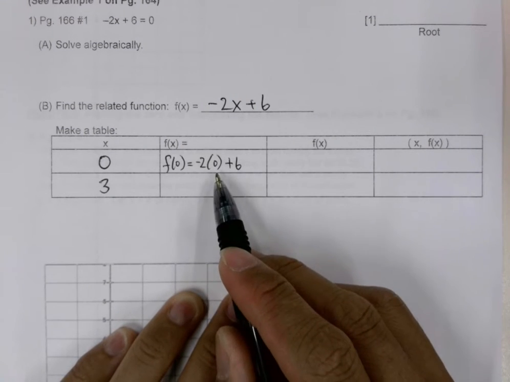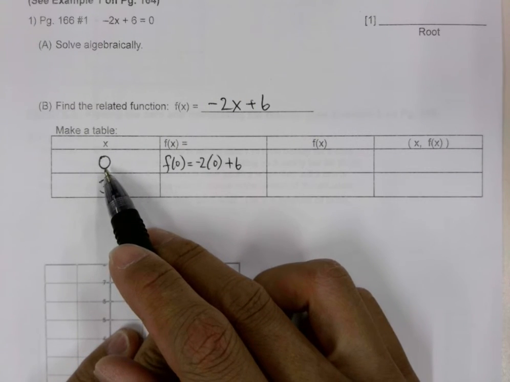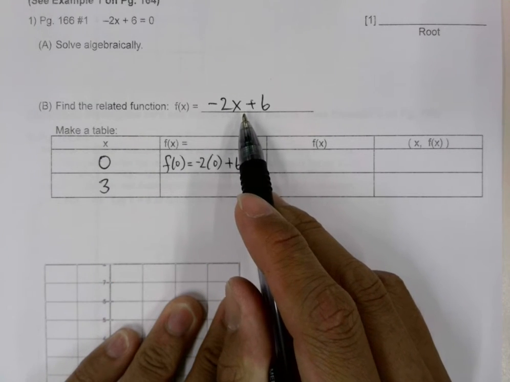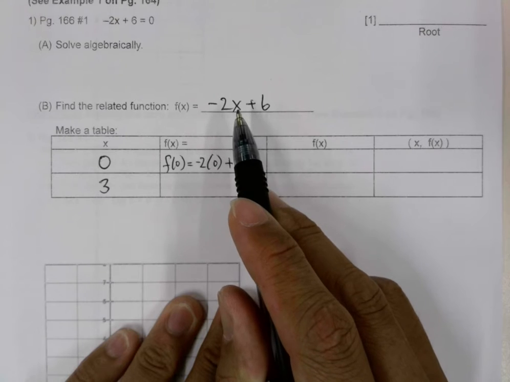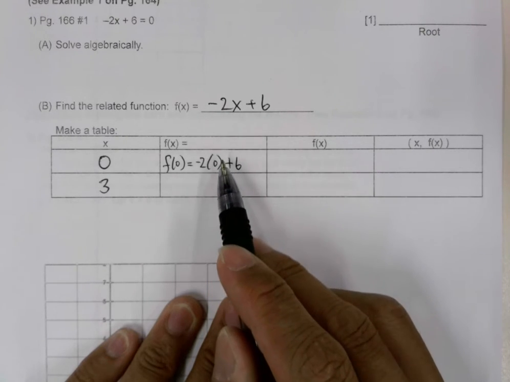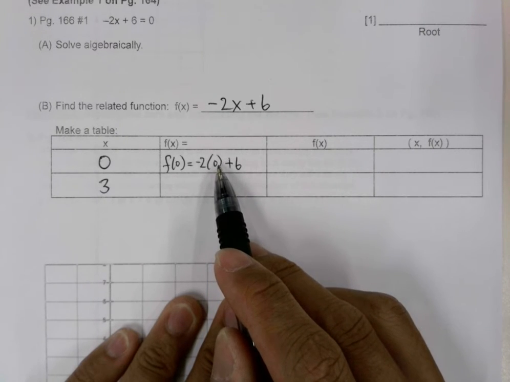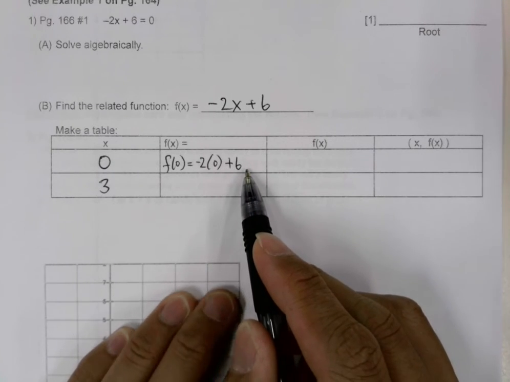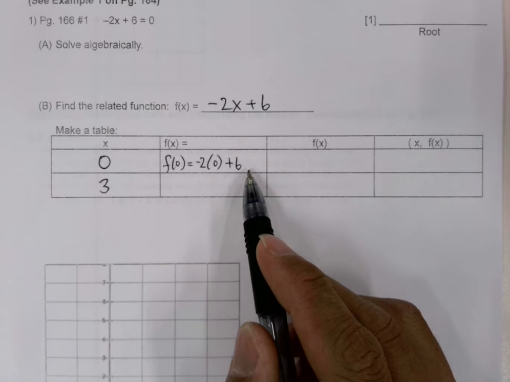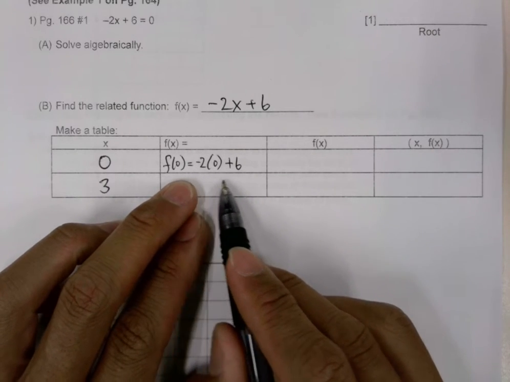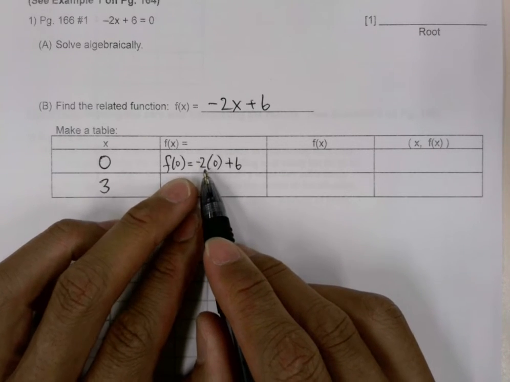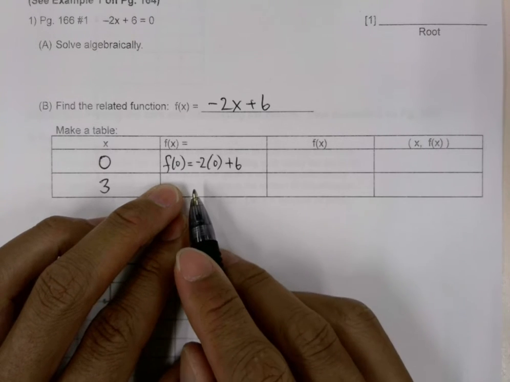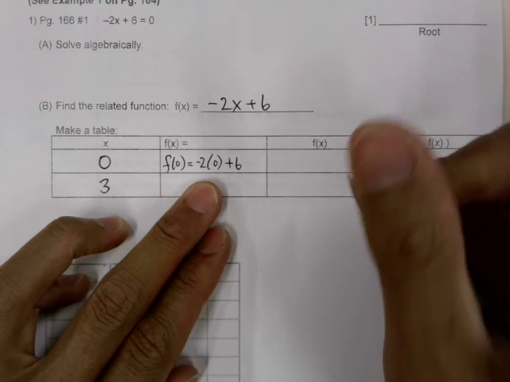What am I doing here? I'm taking my x, which is 0, and I'm replacing my related function x value with the 0. So we have negative 2 times 0 plus 6. If we perform this calculation and solve for f of 0, we will get 6.